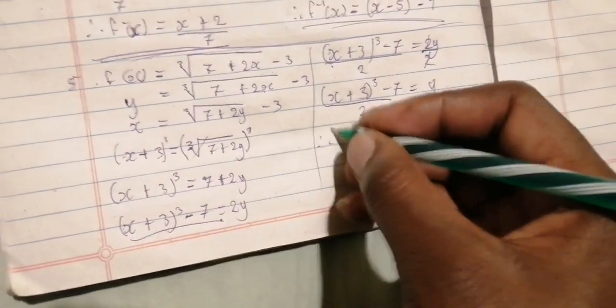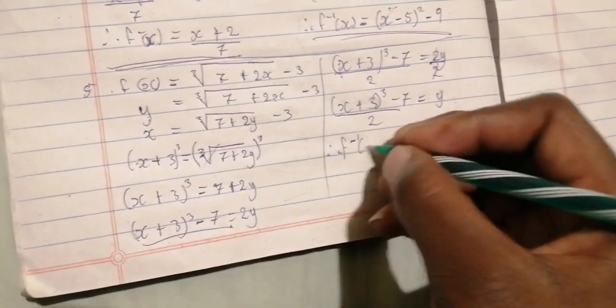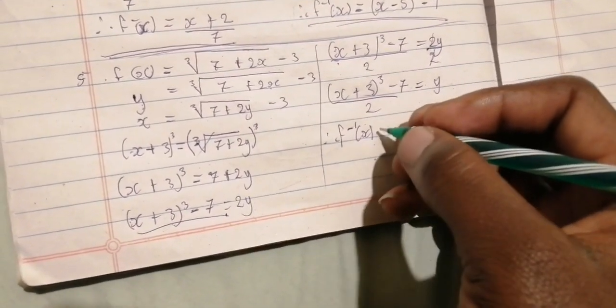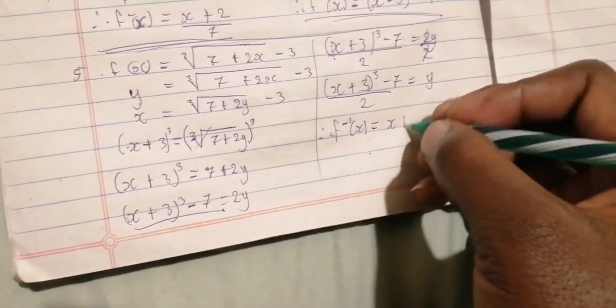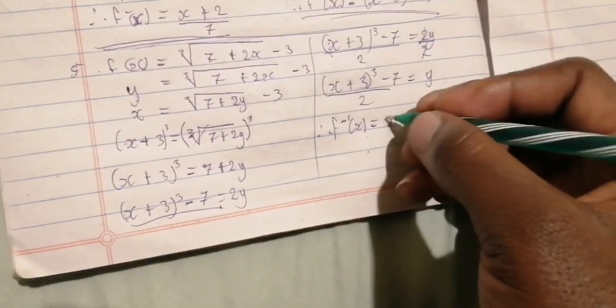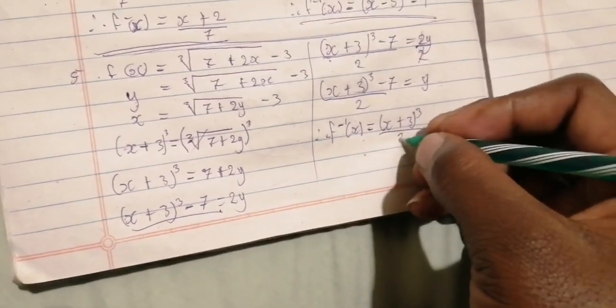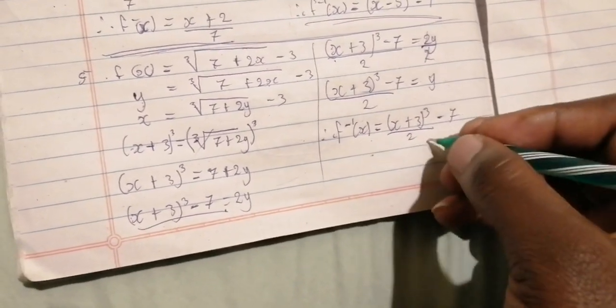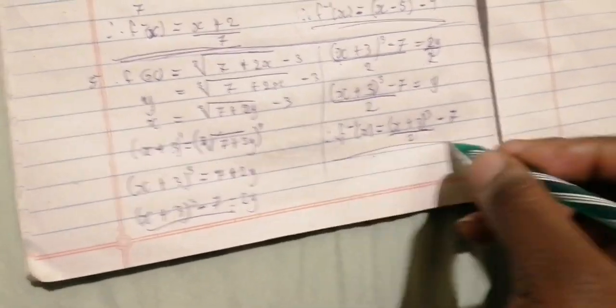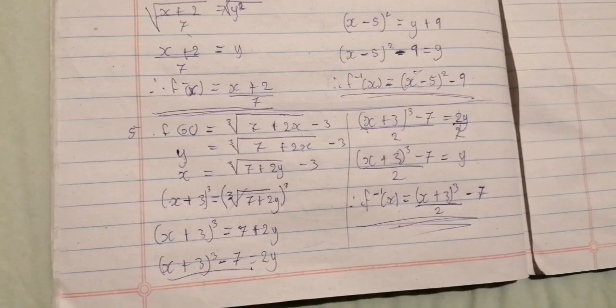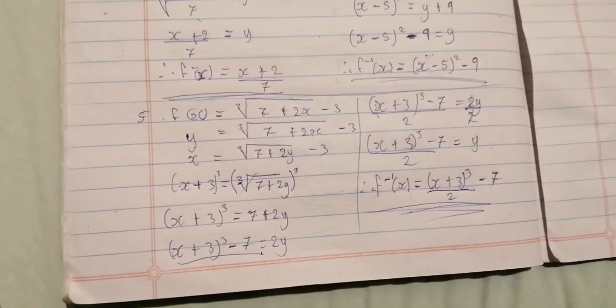Therefore the inverse of this function f of x is x plus 3 cubed minus 7, over 2. So that is the inverse of this function. That's how we can find the inverse of this function.